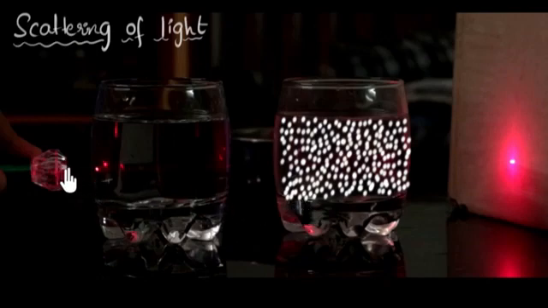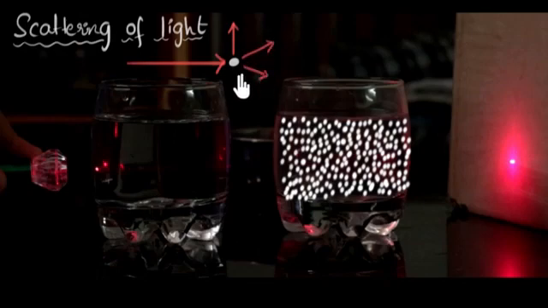And now when light enters into this mixture, it hits one of these particles. So let's draw that over here. So here's our light. Let's say this is the light from the laser. It enters into this mixture and hits one of these milk particles. So here's one of those milk particles. What happens after this is the milk particle reflects this light in all the directions.